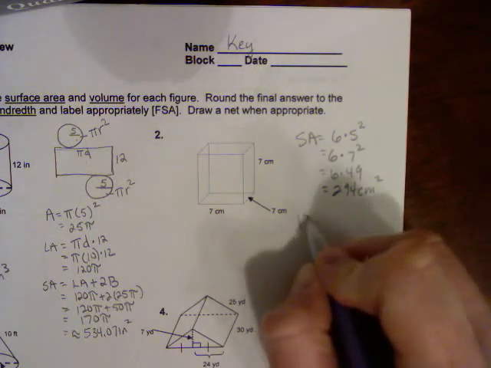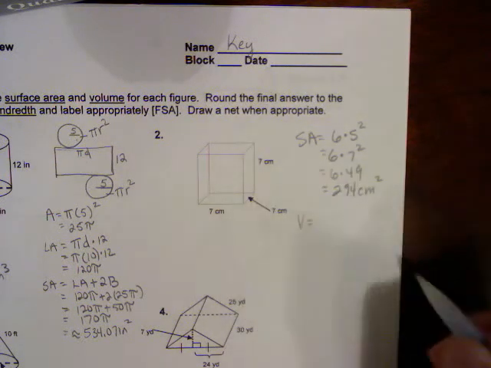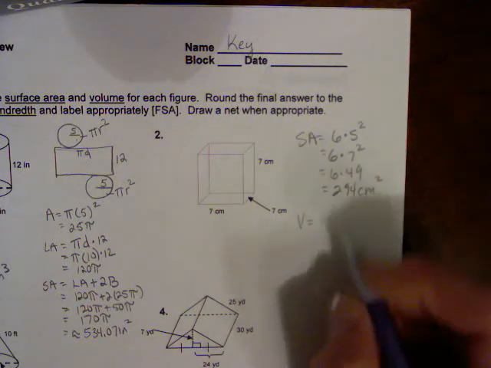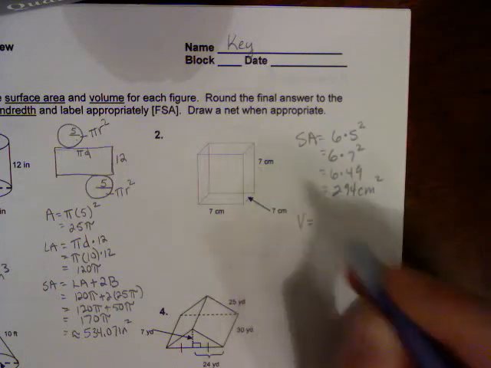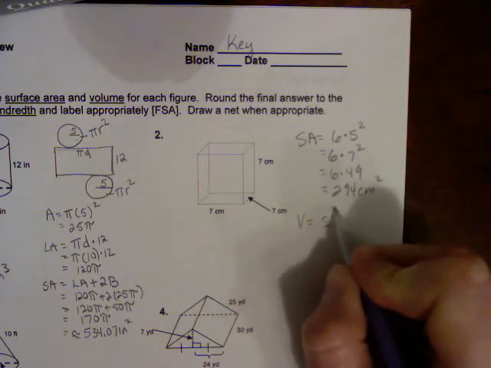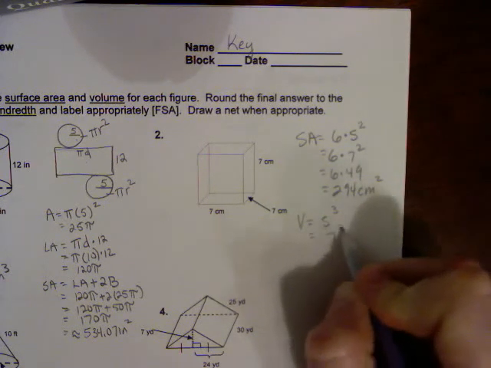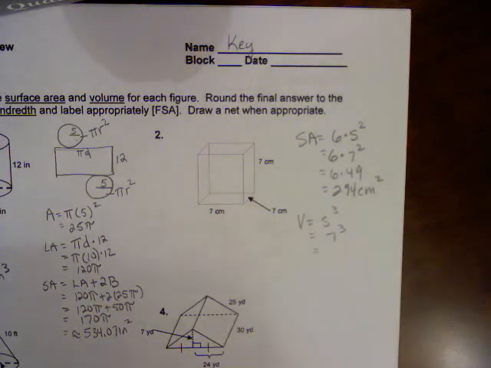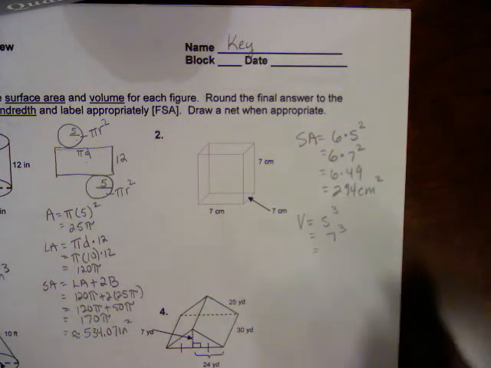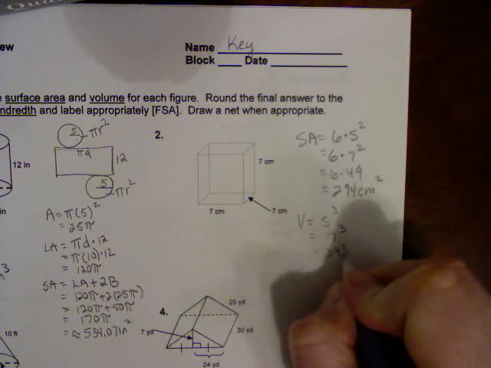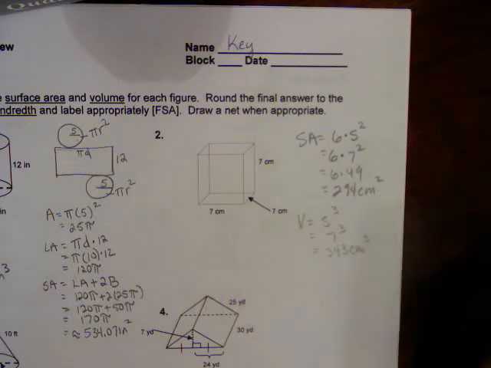And the volume is going to be length times width times height, but since we are using the same on each, we can just say it's side cubed. So 7 cubed is going to be the volume, which is 343 centimeters cubed.